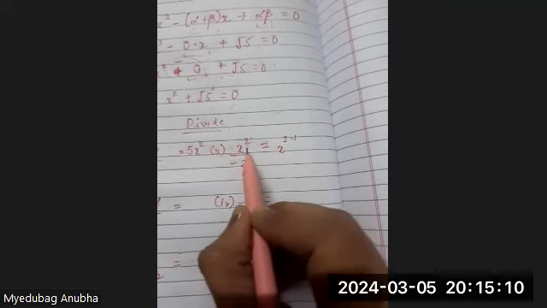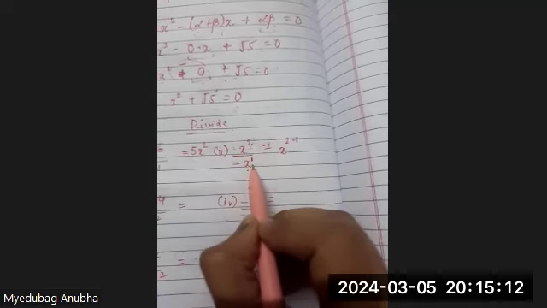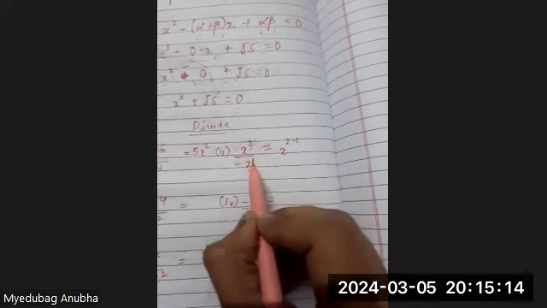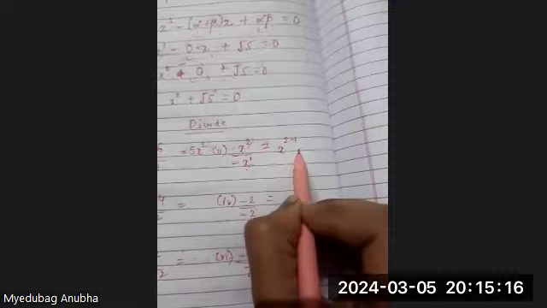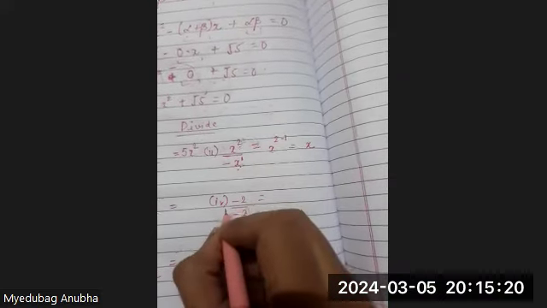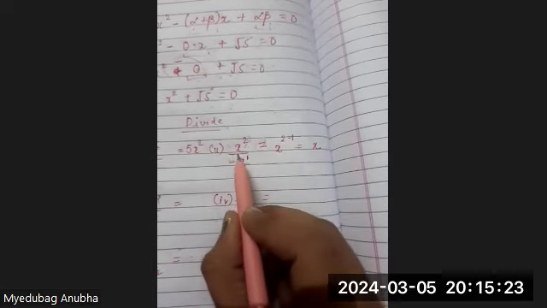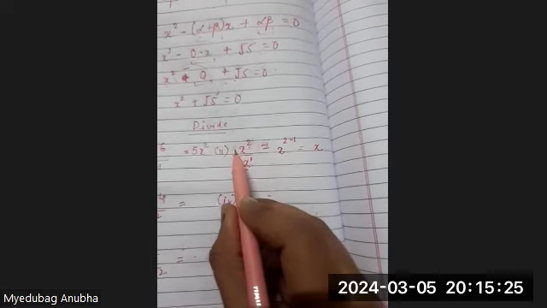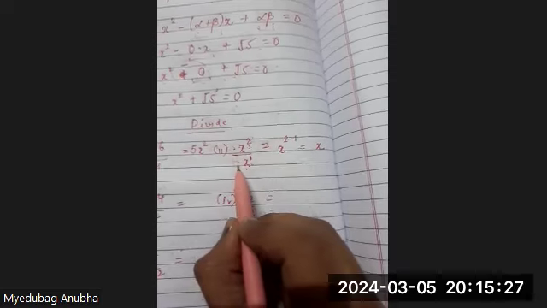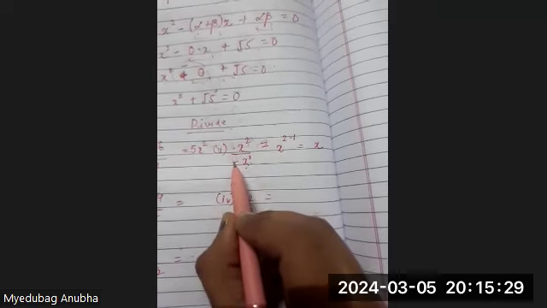Okay. So this is x to the power of 2 and this is x to the power of 1. So 2 minus 1 will be 1, and 1 we can simply write as x. Right? And also take care of the sign. This is positive and this is negative. So positive divided by negative is negative. So it will be minus 6.